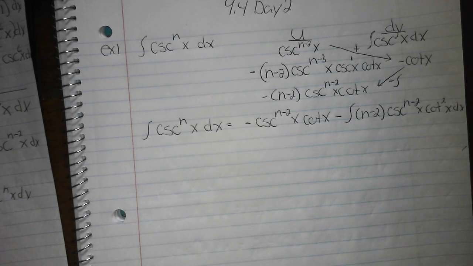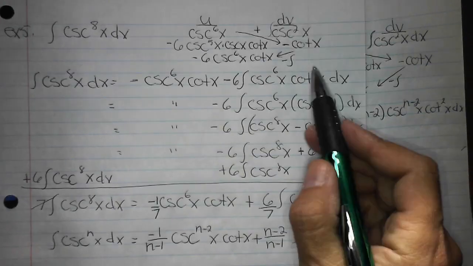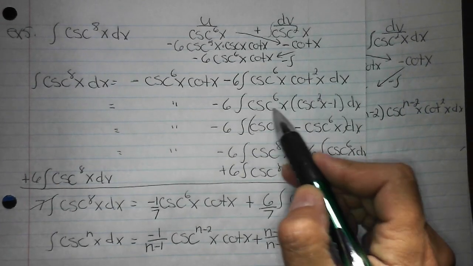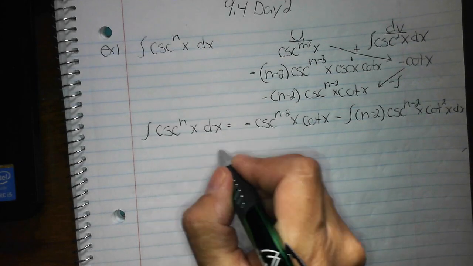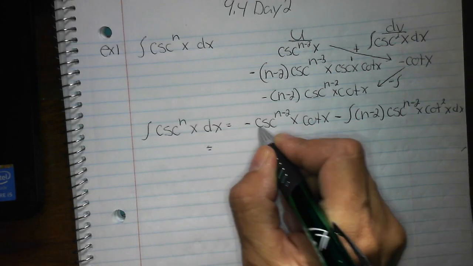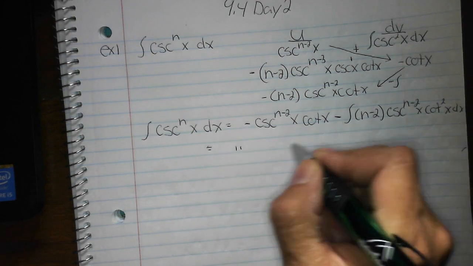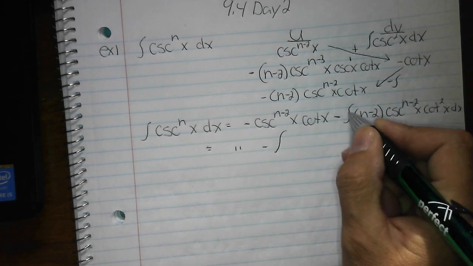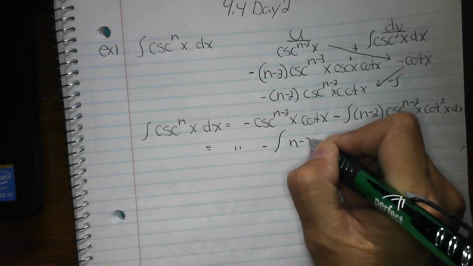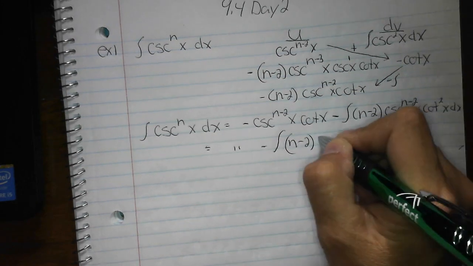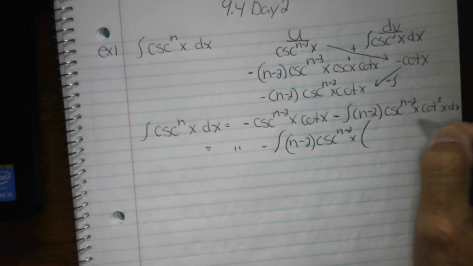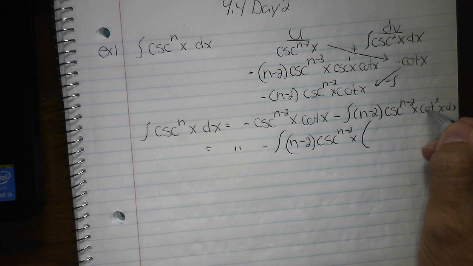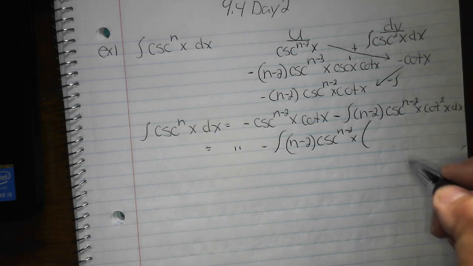Then our next line was to use a Pythagorean identity to get all cosecants here. So we bump this over because it's getting a little long. So I'm going to ditto that first term. I've got minus the integral. I'm going to keep the n minus 2, keeping the cosecant to the n minus 2, replacing cotangent squared with its Pythagorean identity.